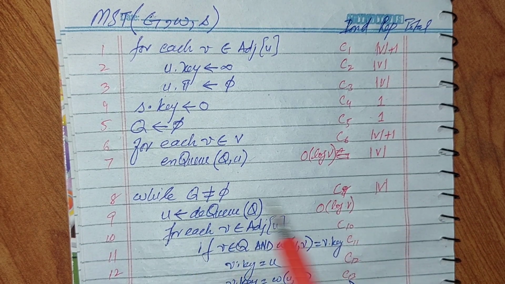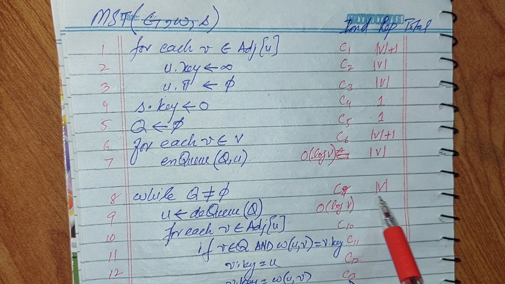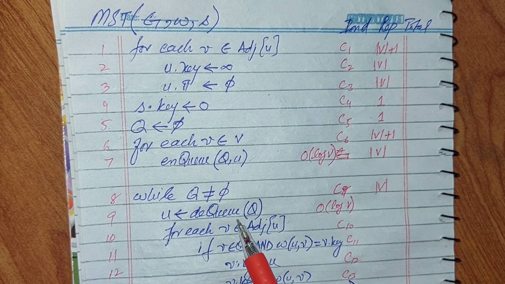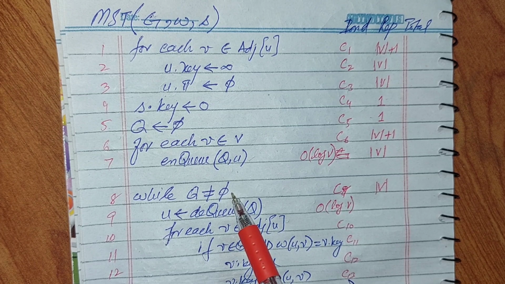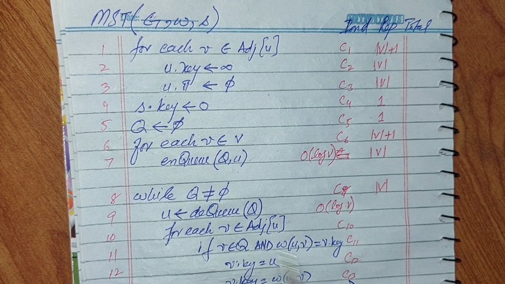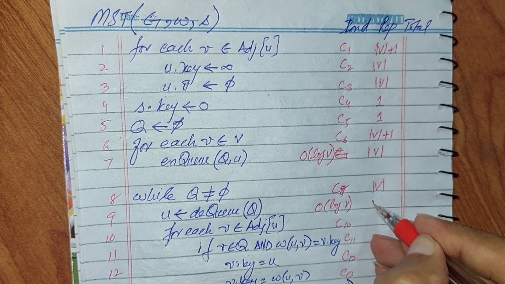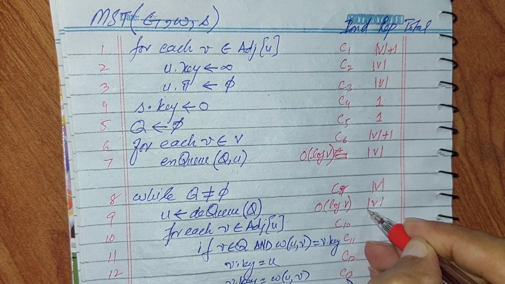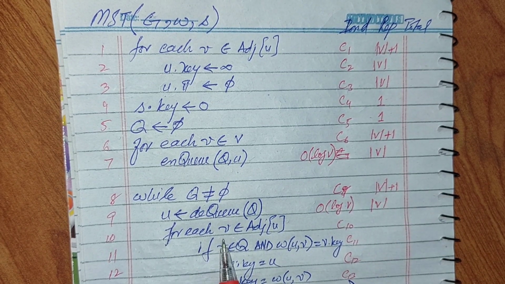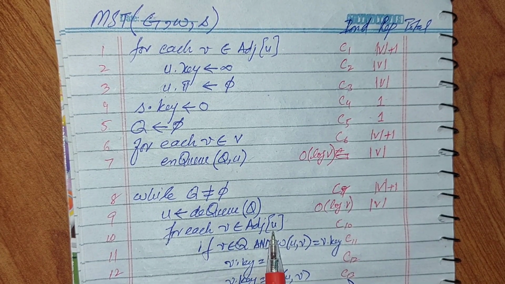So this is going to be repeated V times. I mention those details because every element is inserted into a queue and one element is extracted once, so this line is going to be executed for all the vertices. We are extracting, so this line is going to be executed V times, so this is V plus 1, and this is going to be V times, for each v belonging to adjacent of u.